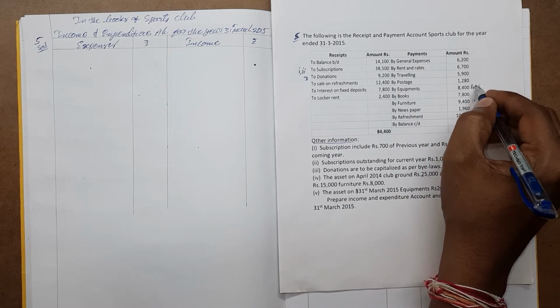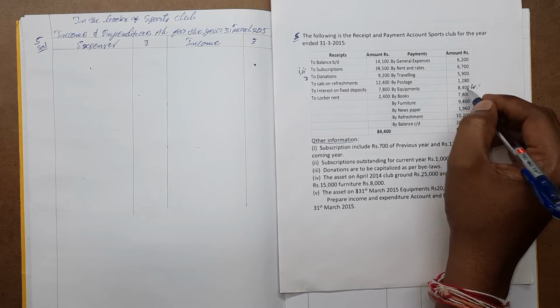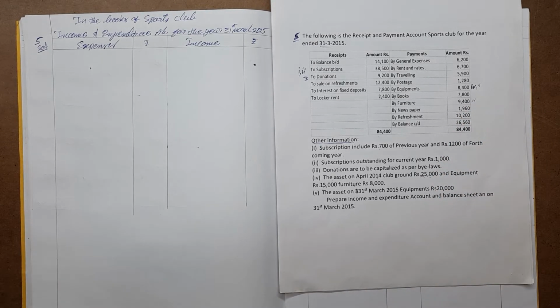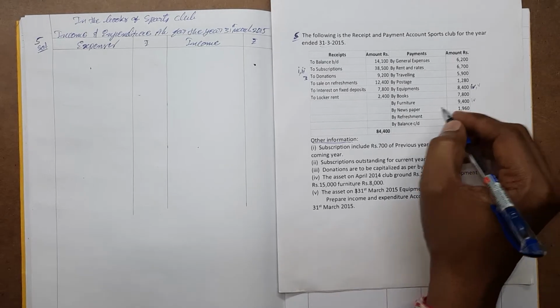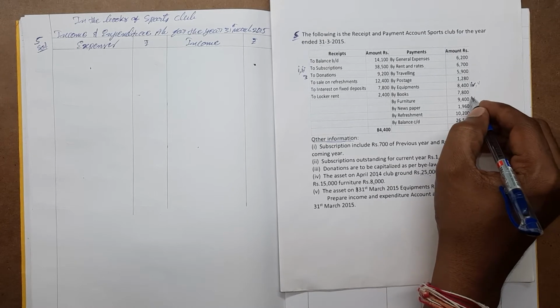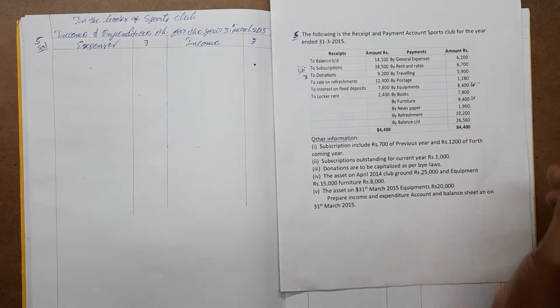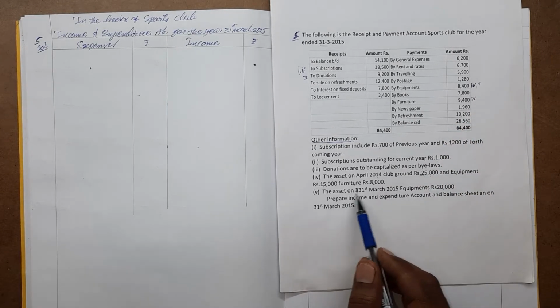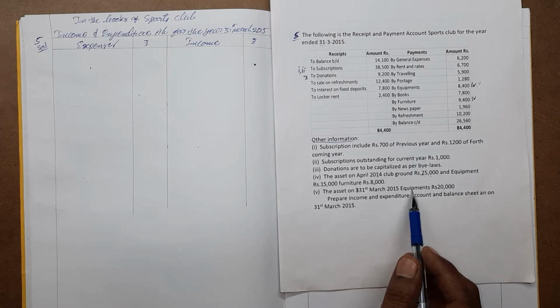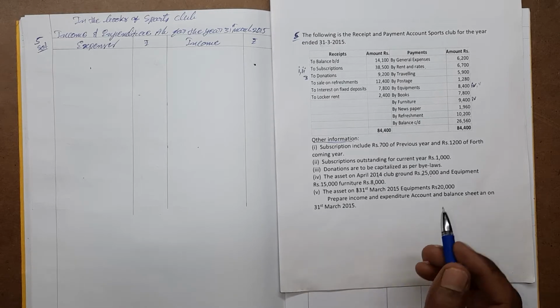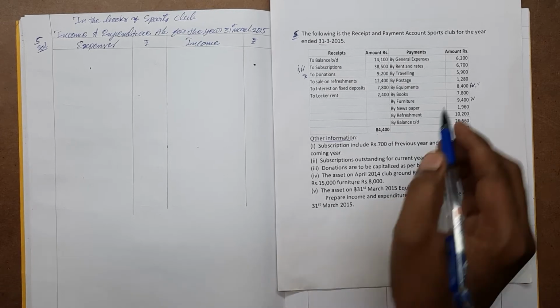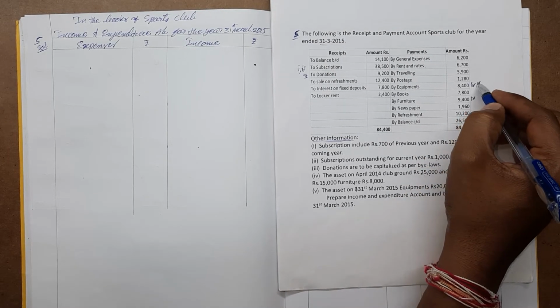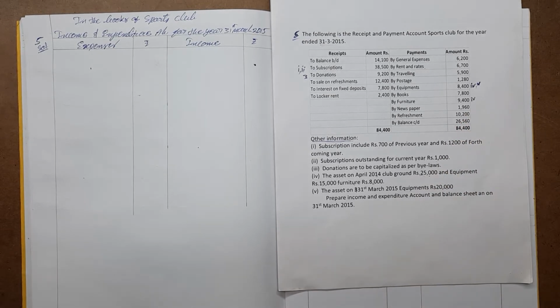The purchase is 8,400. Next, furniture is 8,000 rupees. There is a purchase of furniture also, and this is also the fourth adjustment. And the assets on 31st March 2015: equipment 20,000. That is the fifth adjustment, so write adjustment number five next to equipment.